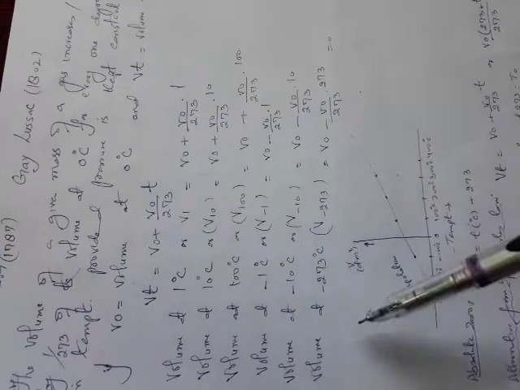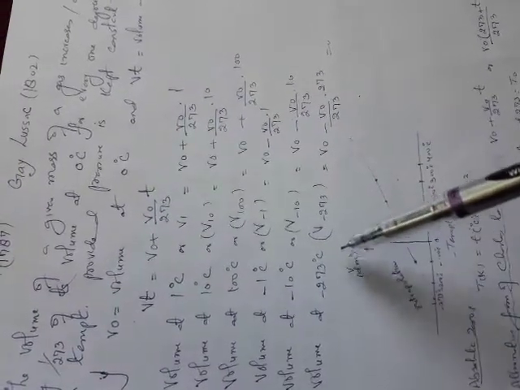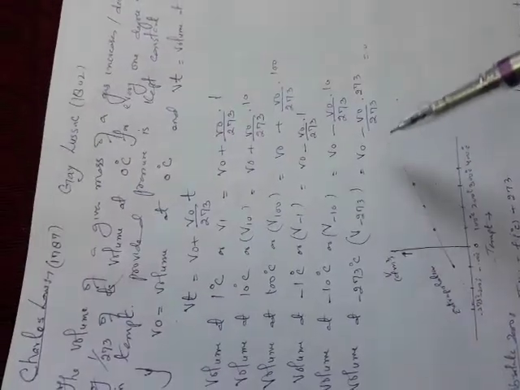And the volume at minus 273, or V minus 273, is V0 minus V0 over 273 into 273, which equals 0. This means the volume of any mass of a gas at minus 273 becomes 0, that is, the gas will cease to exist at this temperature.